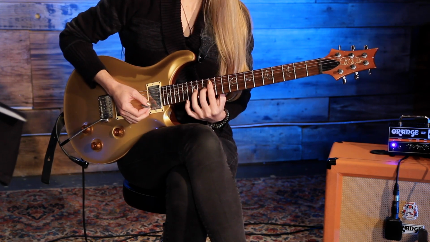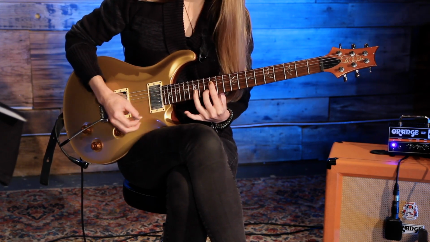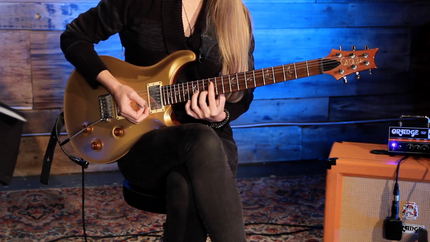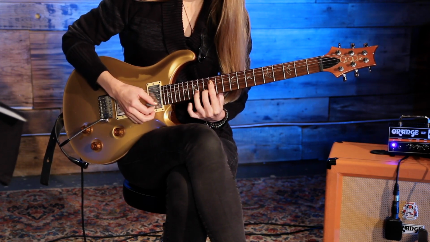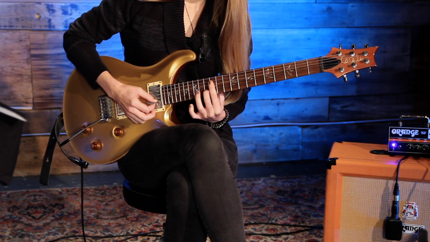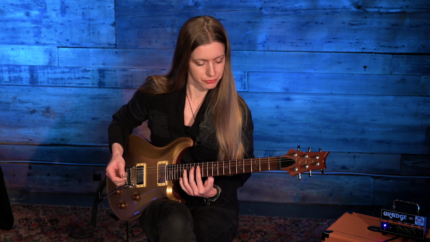we have a first inversion E major chord, going to a second inversion C major chord. So just by moving one finger, I've changed what chord I'm playing, very quickly, very simply.